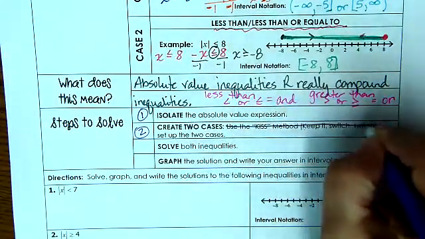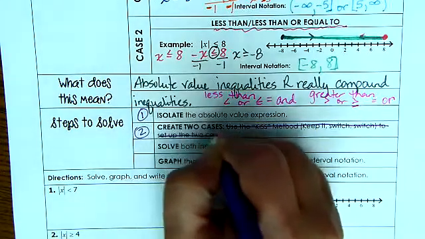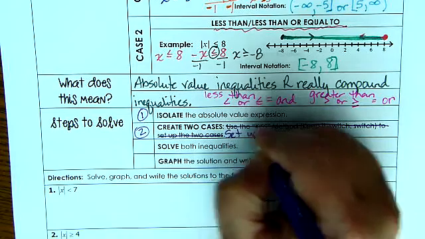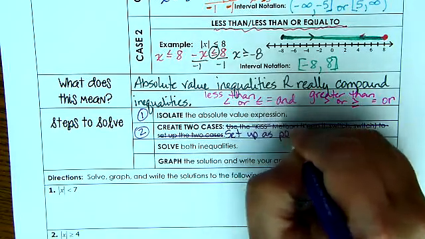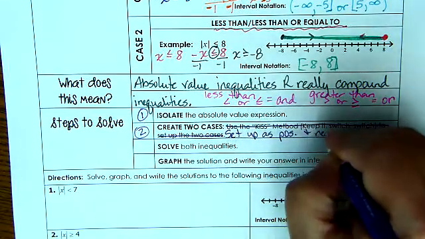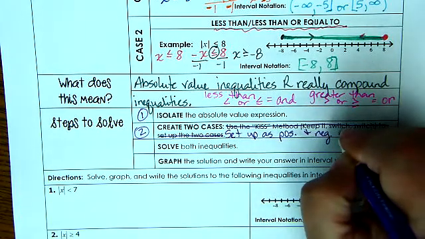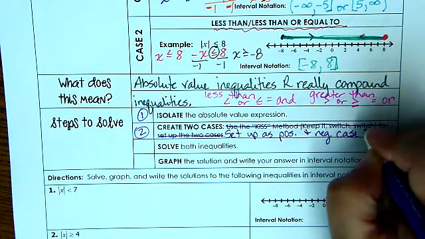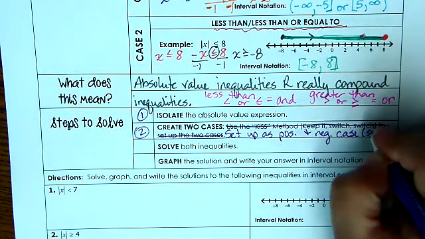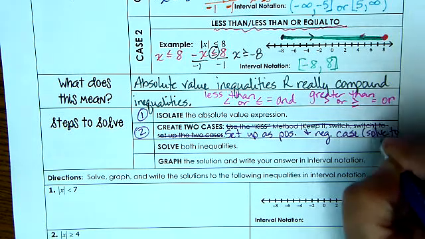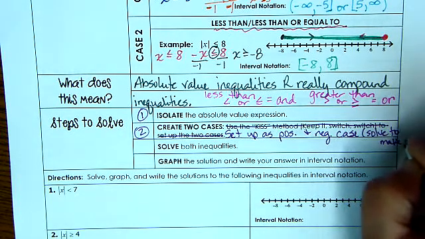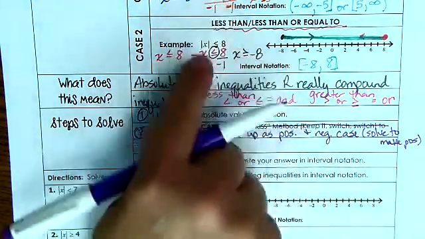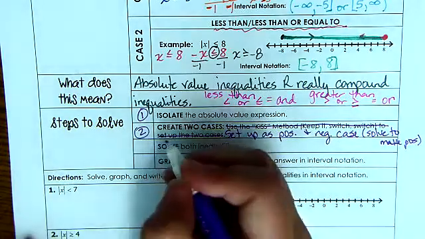I don't know what that is, so we're just going to scratch through that. Set up as positive and negative cases. For the negative case, solve to make positive. That makes sense based on what we did for these 2 examples up here. If it doesn't, come ask me to clarify.